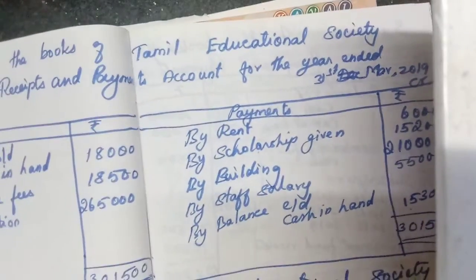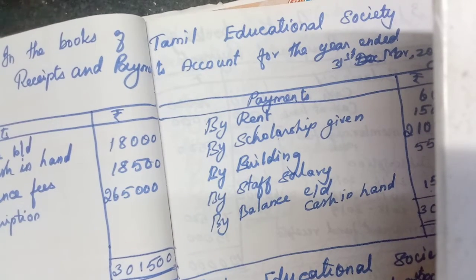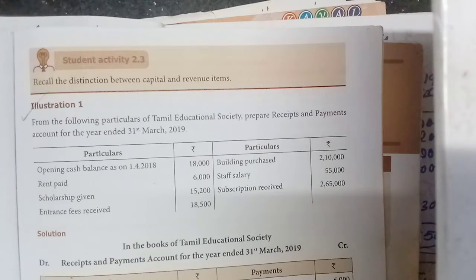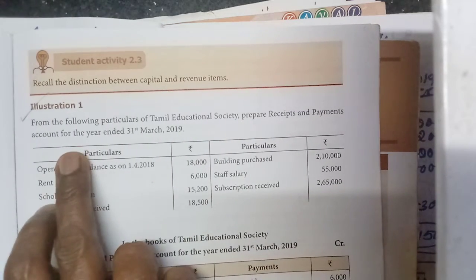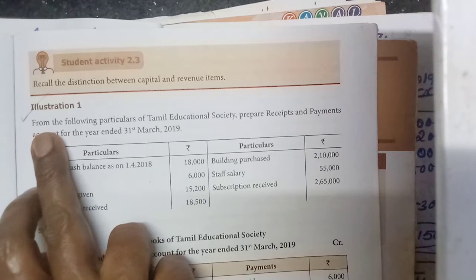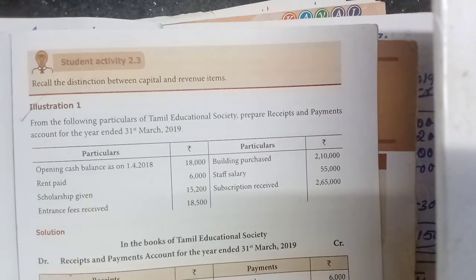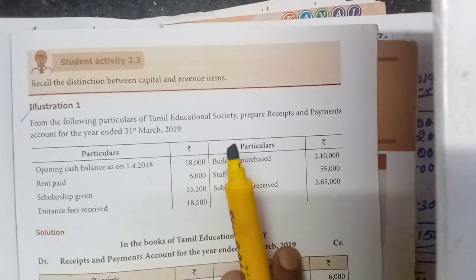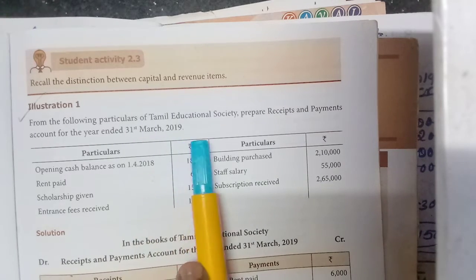Okay, here I will bring the illustration I have completed. Okay, I have shown you. I will tell you the exercise also. From the following particulars of Tamil Educational Society, prepare receipts and payments account for the year ended 31st March 2019.